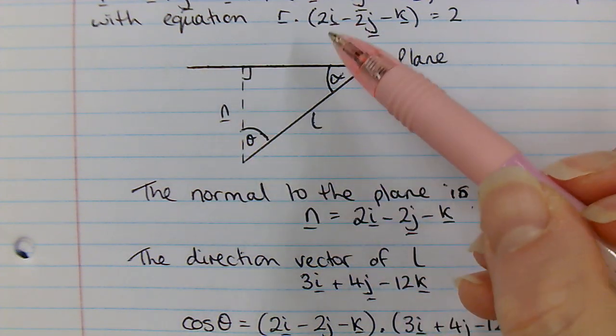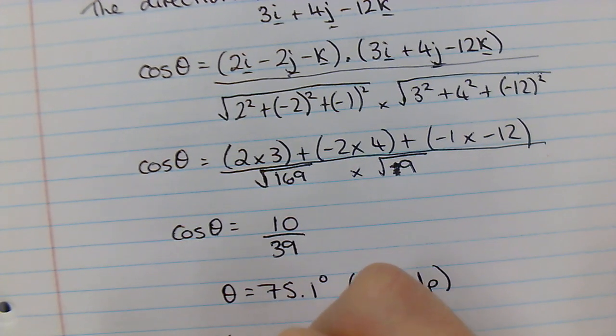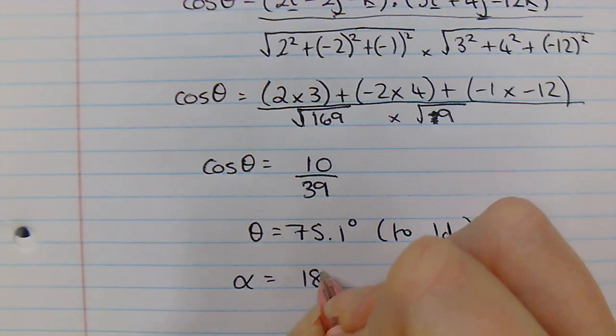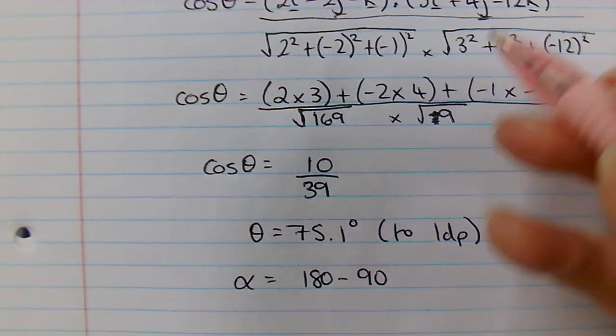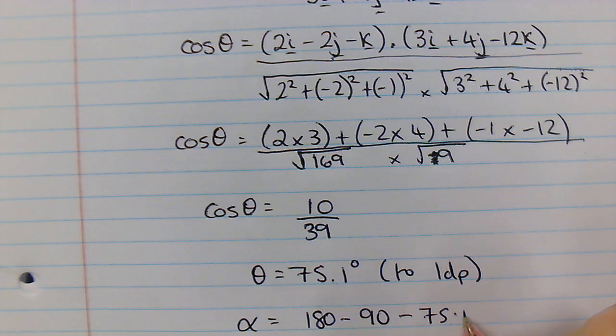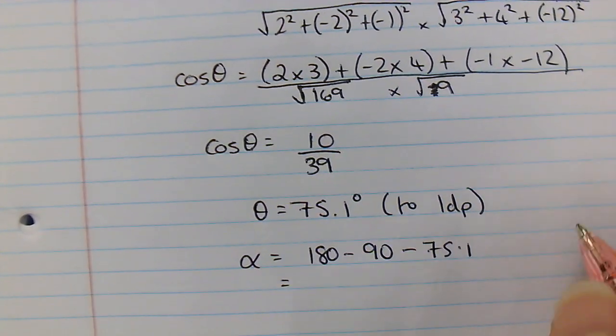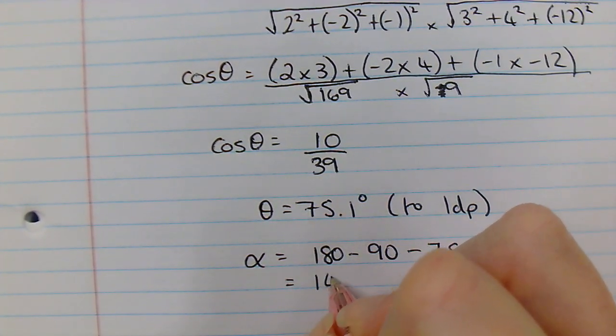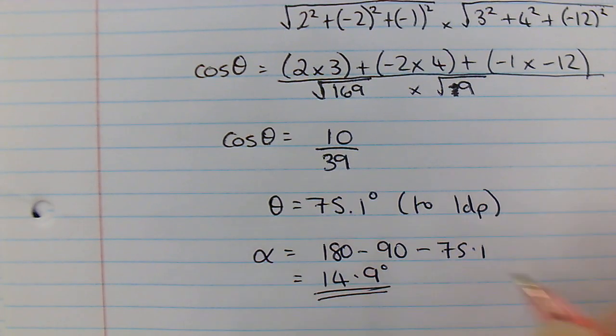Alpha would be 180, take away the 90, the right angle in the corner there, take away the 75.1 degrees that we've just worked out, and that's going to give us 14.9 degrees as our angle between the line and the plane.